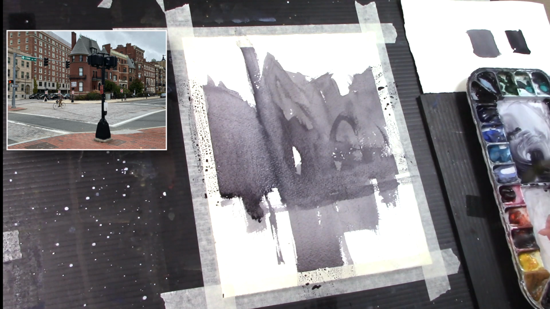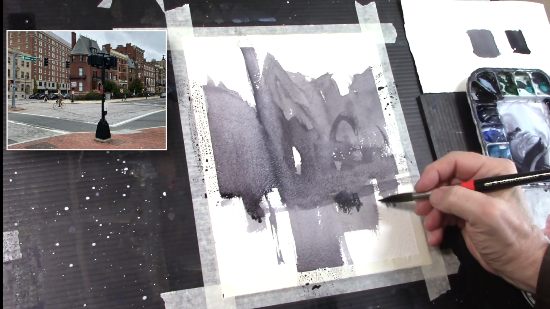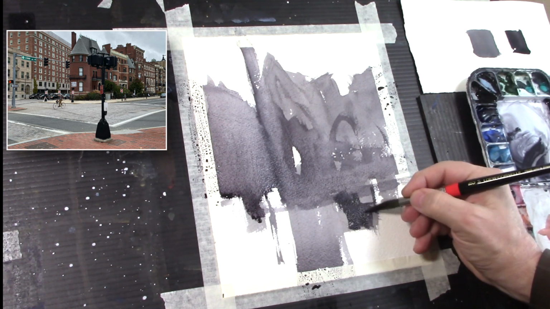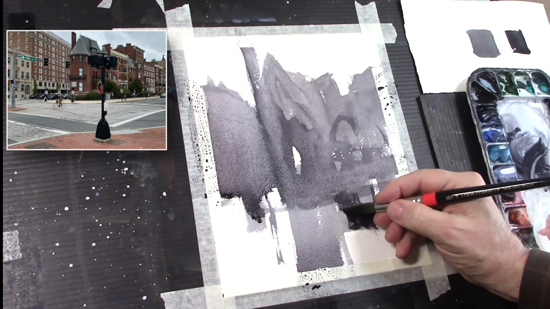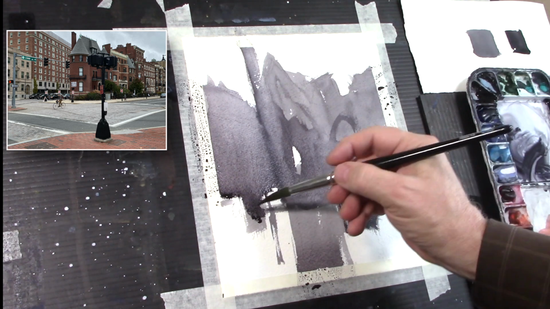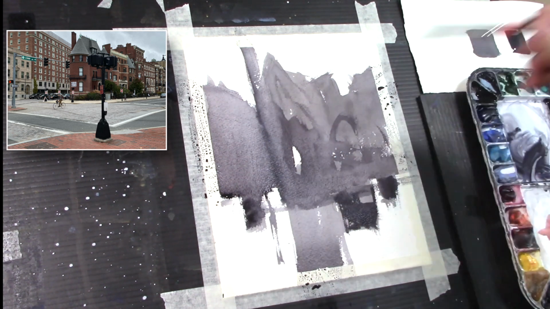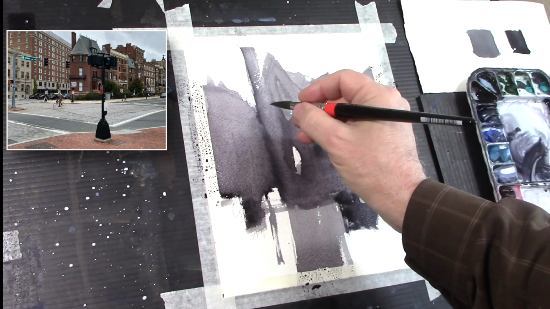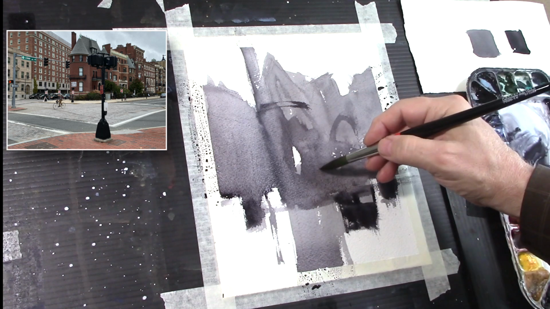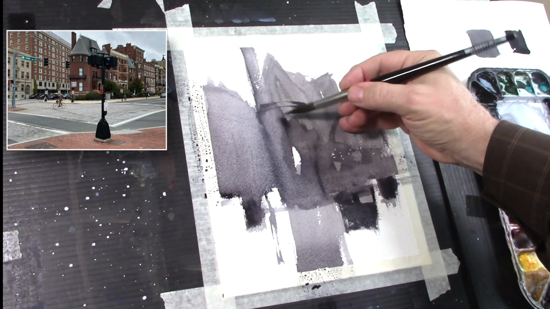So say we want to put a car here and its reflection. Very simple idea of a car. Another one there, another one here. Say we want to put some brushwork later on, some little descriptive brush marks. We can do that. Of course, this is the sort of thing we want to do when it's fully dry.